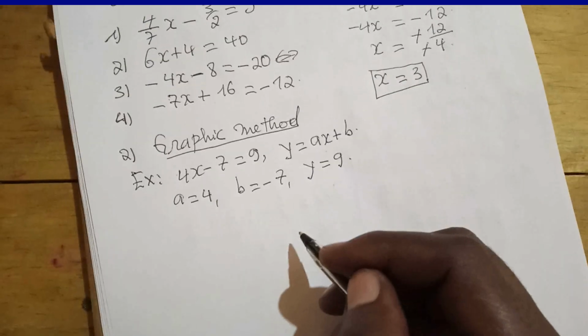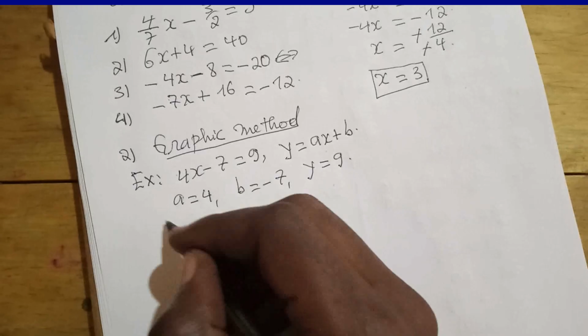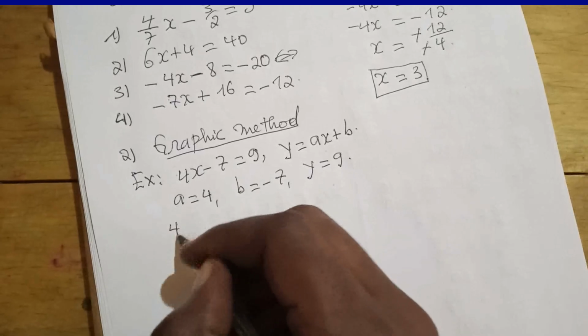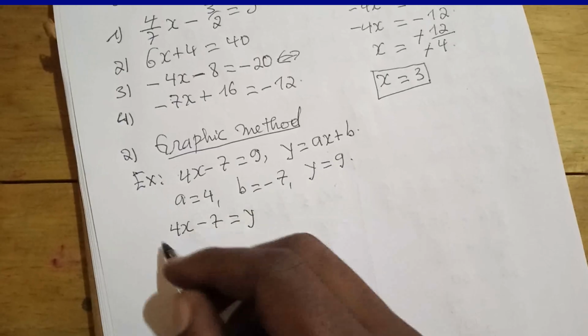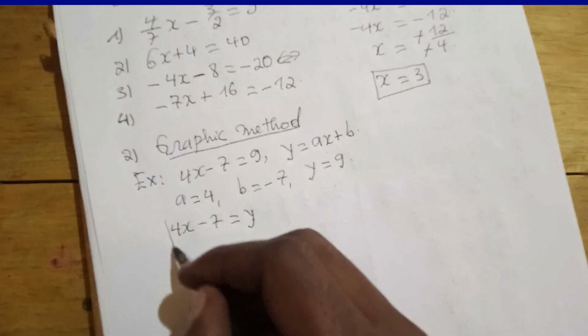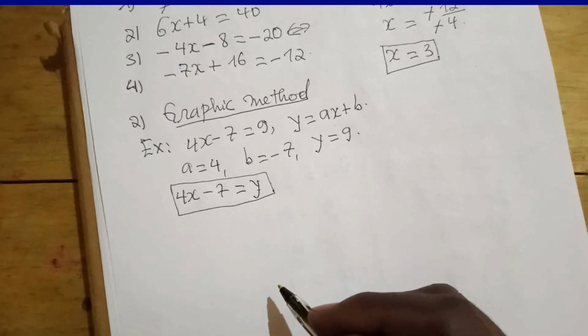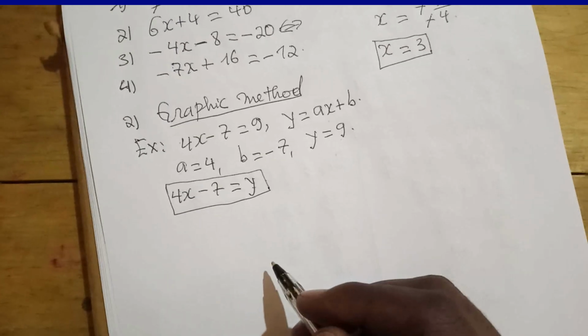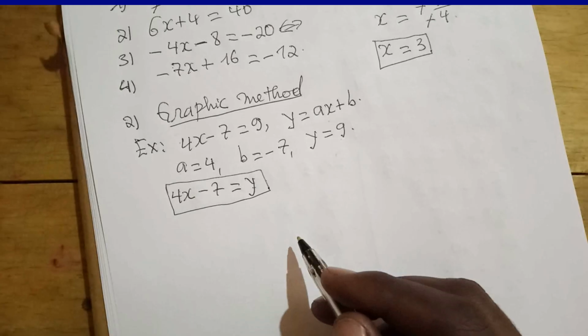Okay. So we can write our function 4x minus 7, which is equal to y, because y is equal to 9. No problem. In order to solve this function graphically, it is required to take or to suppose the coordinates or points of x and y.